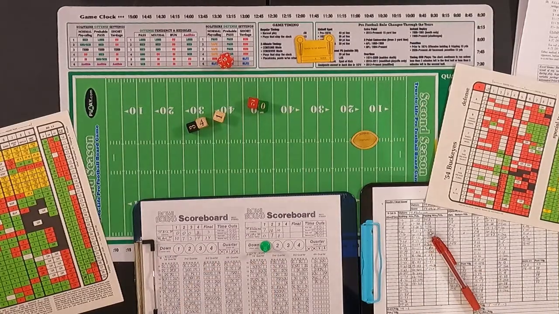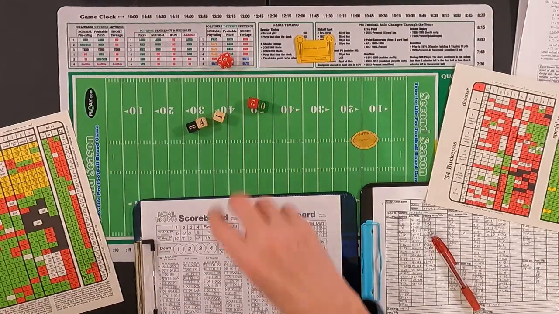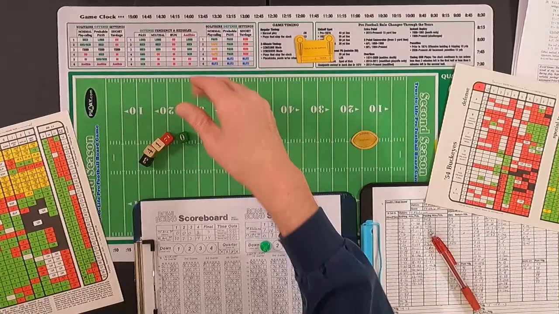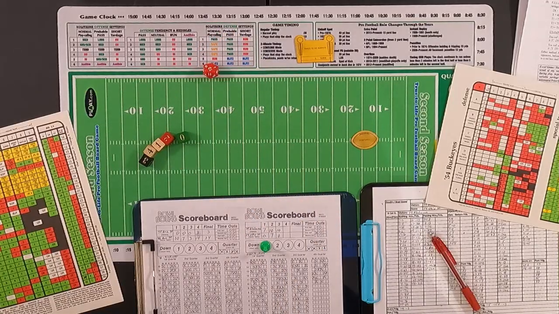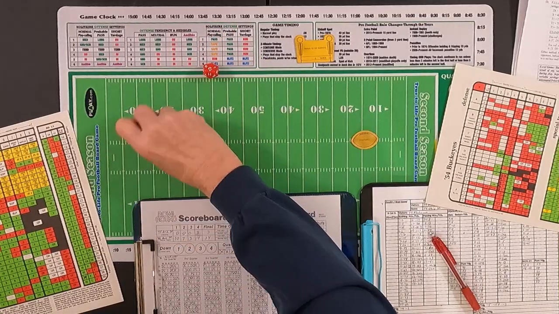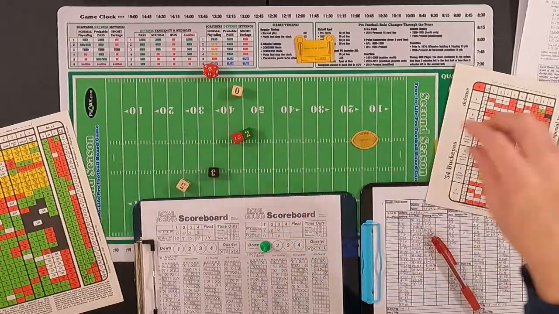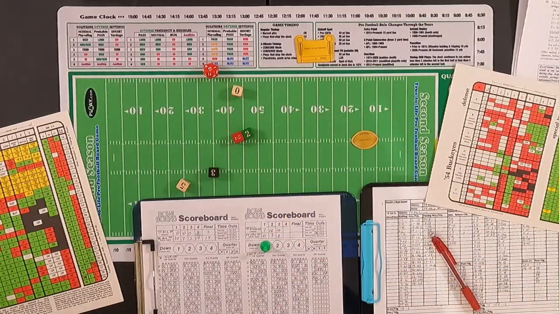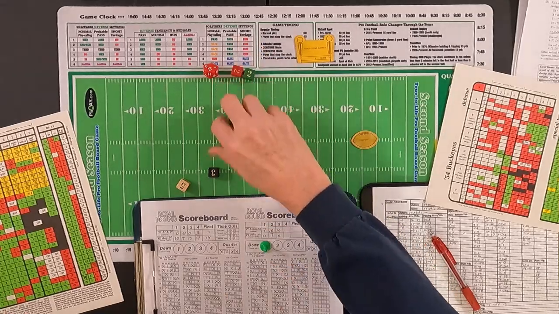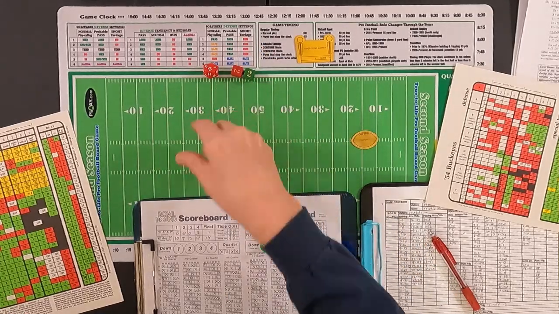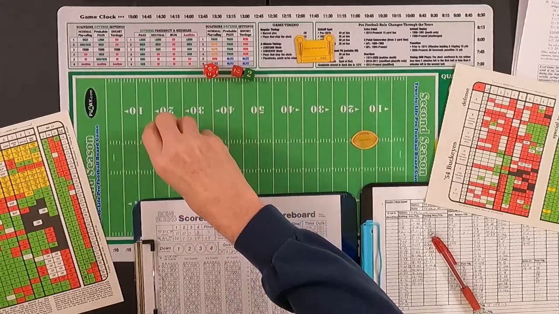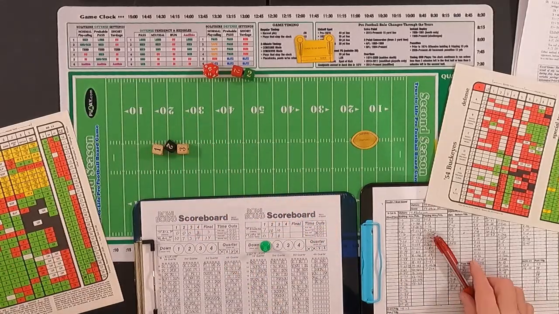Okay. I'm going to run short yardage B. He's going to do a 13, which is 3, end run. Okay. I got a 4, which is blank. He got a 35, which is a breakaway. I think he just scores. 9 yards out. 24 on a breakaway. 19, touchdown.